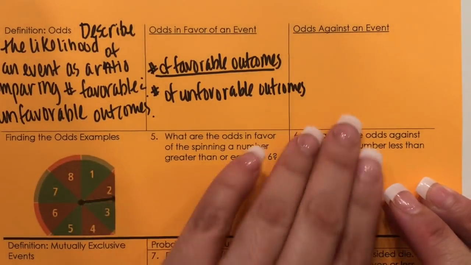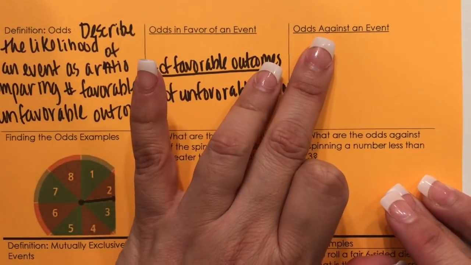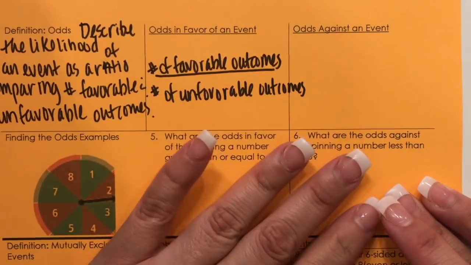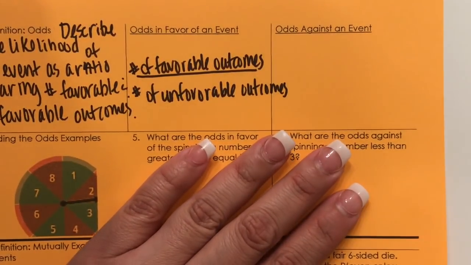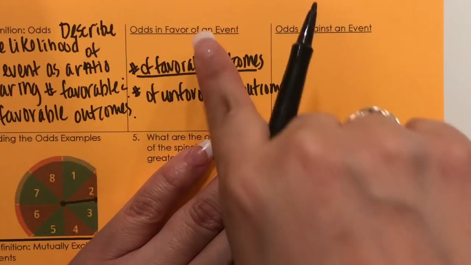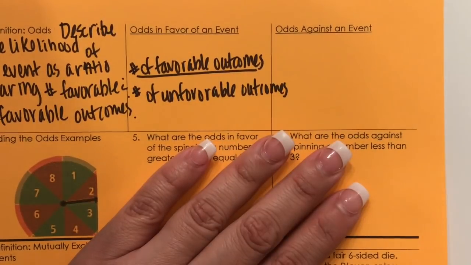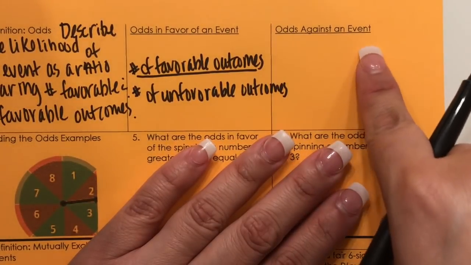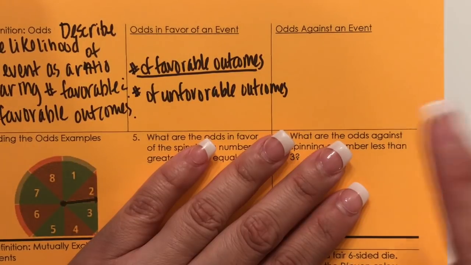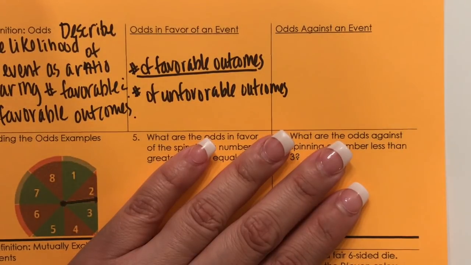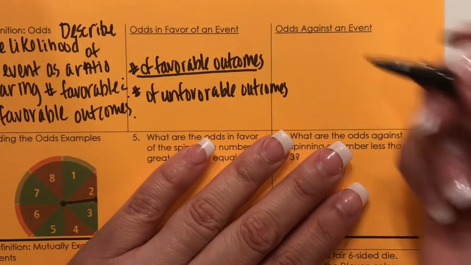Okay, so from there, let's talk about the odds against an event. So say you're saying I have a 1 in 100 chance of winning the lottery. This is going to be odds against the event. So you're going to have 99 chances out of 100 not to win the lottery. I know it sounds confusing.